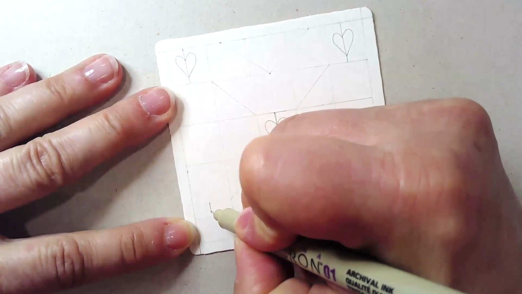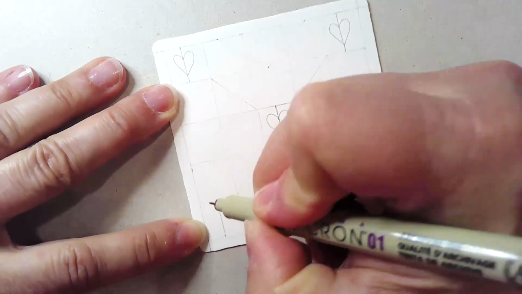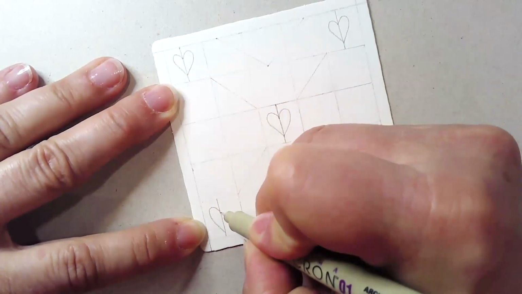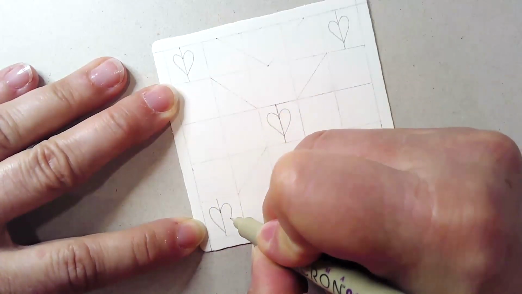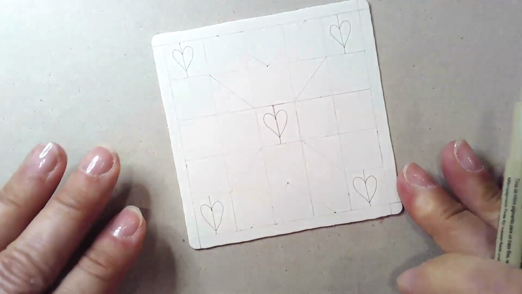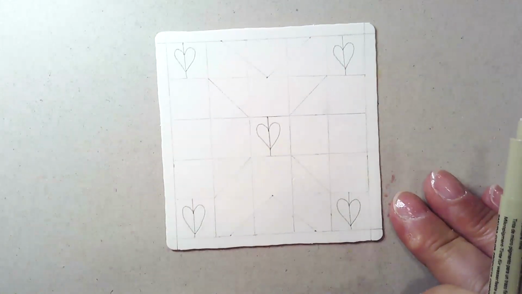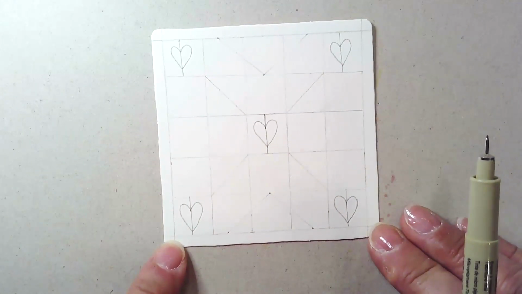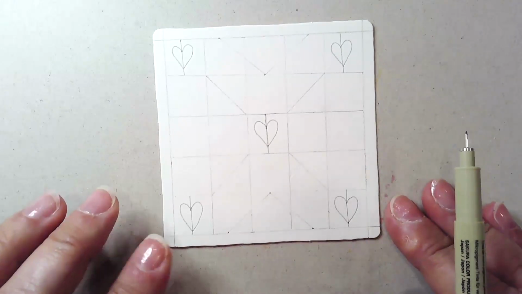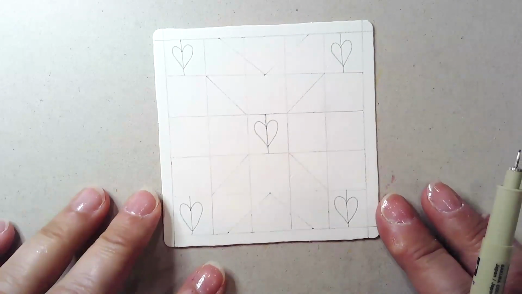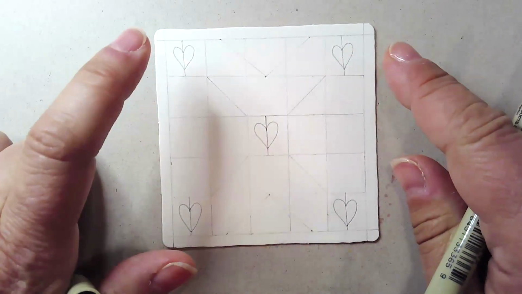Taking your time, not worrying about the perfection of these hearts, just taking that C curve and mirroring it on the other side. So we're going to just let that Valentine kiss sit for the moment, and we'll address the next step outs to this tangle in just a bit.